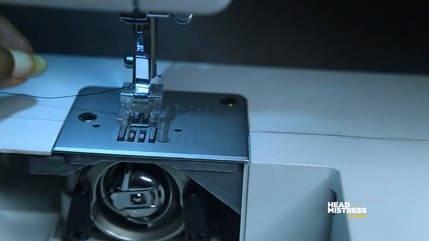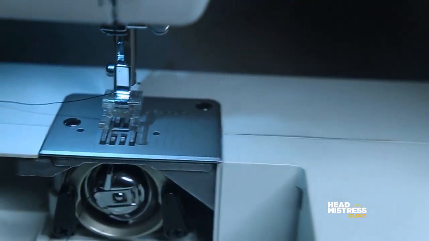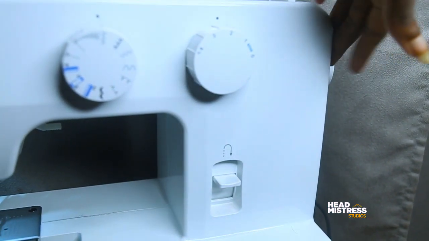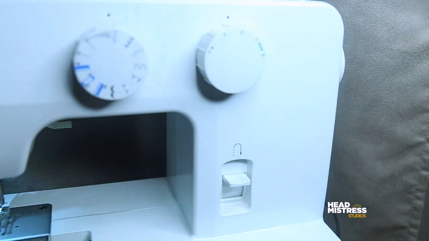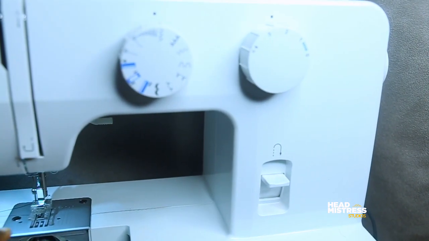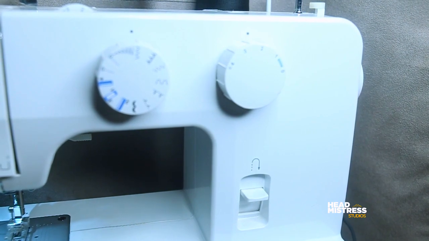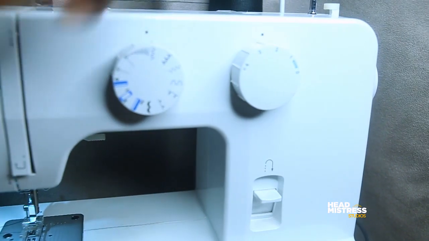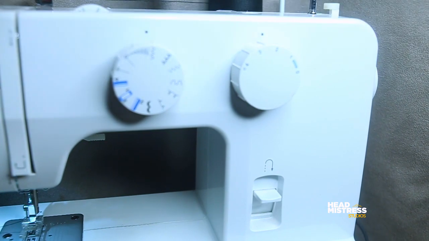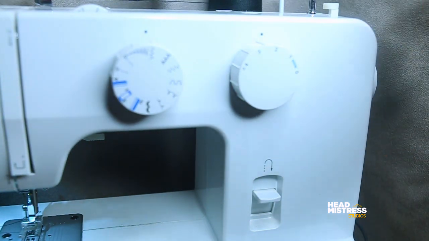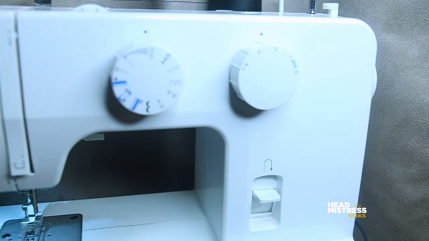So you want to hold this thing, which is what controls the needle, and then rotate it towards you.